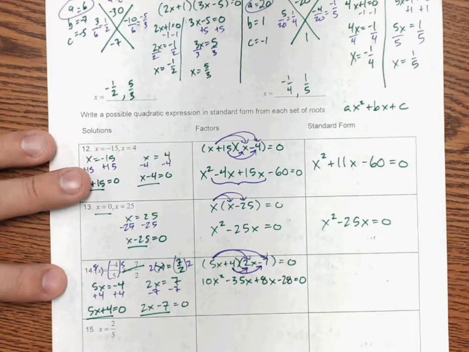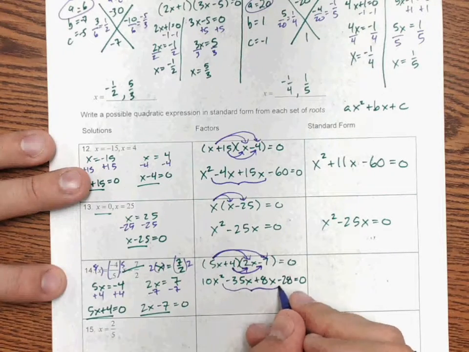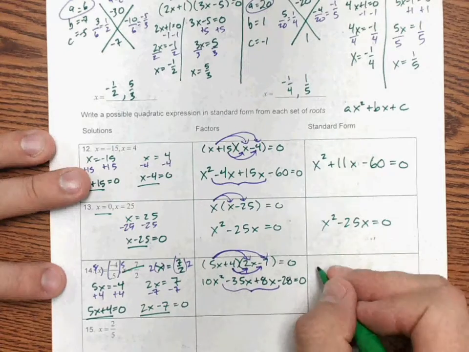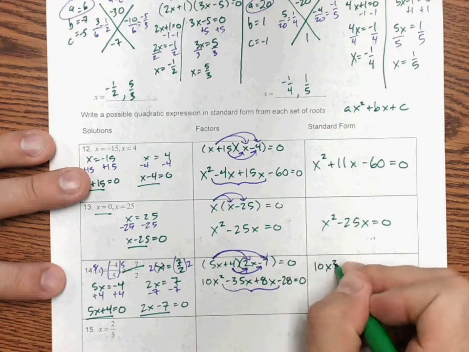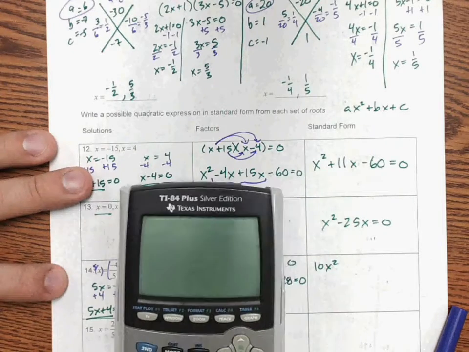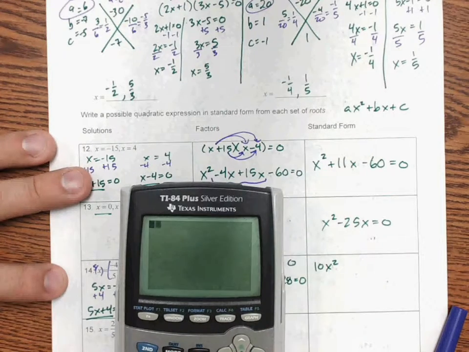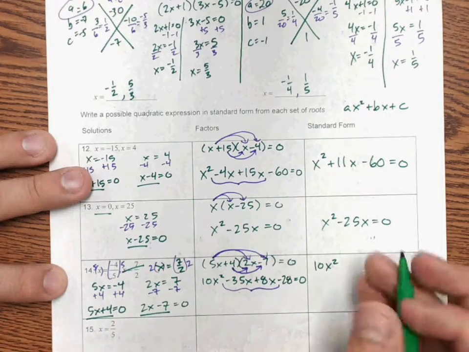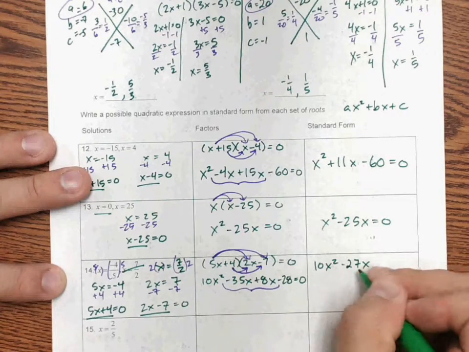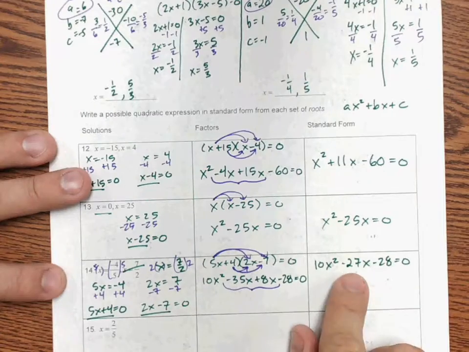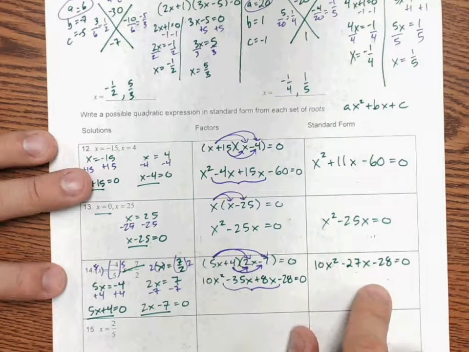Again, we want to look in the middle for our like terms here. Negative 35x plus 8x. Well, this 10x squared is not changing. Negative 35 plus 8, I believe, is 27, but why guess? Negative 27. So it'll be minus 27x. The minus 28 doesn't have a partner. There's my solution, or my equation in standard form.